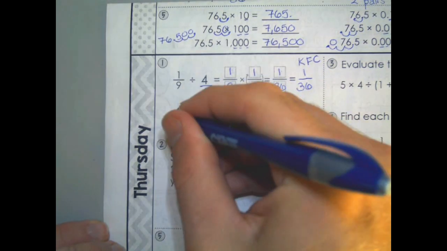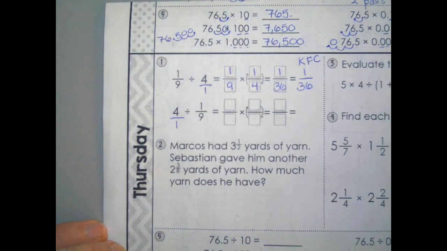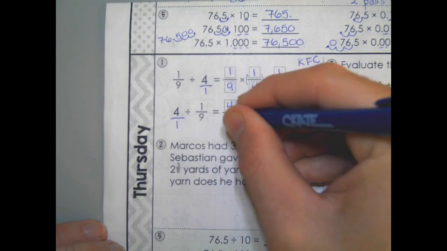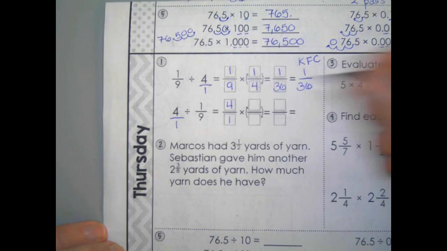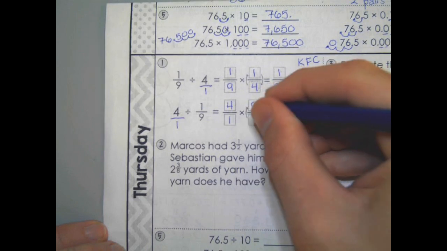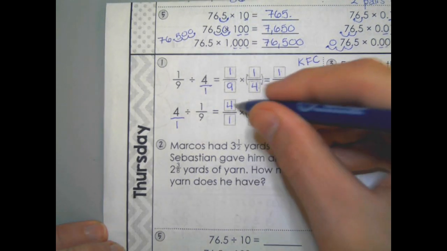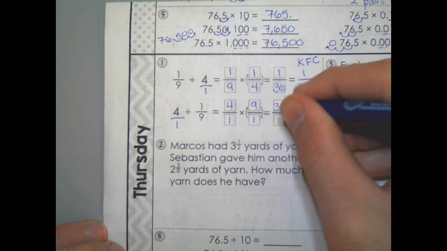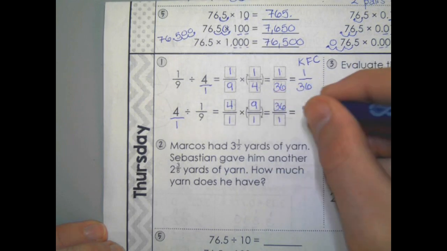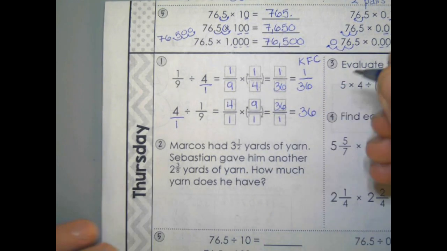Down here, same thing, we're going to put a 1 under the 4 to represent it as a fraction. I'm going to keep the first one, 4 over 1. I'm going to flip the second one, 1 over 9 to 9 over 1. And now I'm going to multiply. 4 times 9 is 36, and 1 times 1 is 1. 36 over 1 is equal to 36 wholes.